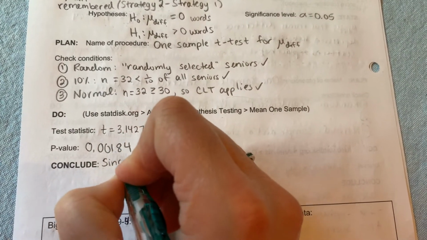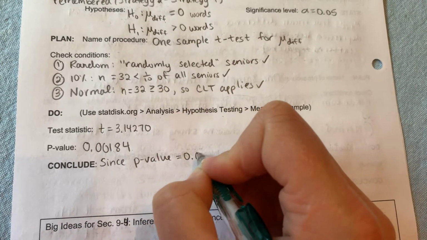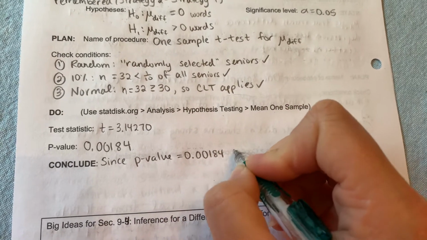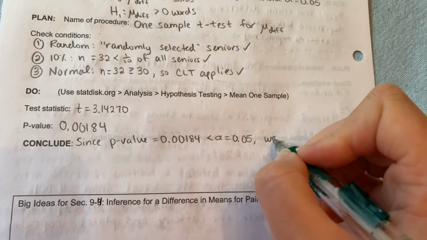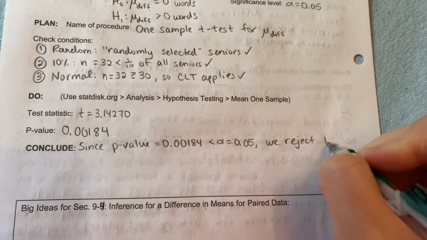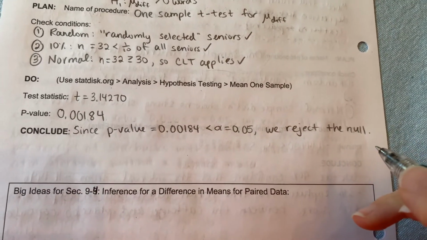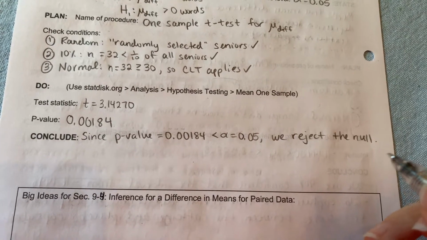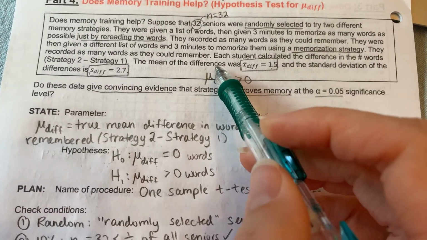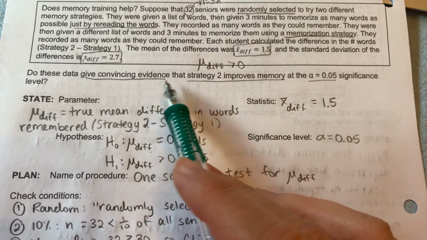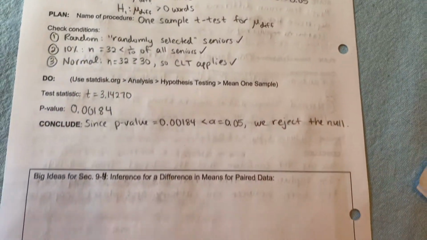So since p-value equal to 0.00184 is less than alpha equal to 0.05, we reject the null. Now, we could say we have convincing evidence that strategy 2 has more words remembered than strategy 1. But I'm going to go back up and use the statement here. And it's asking, so we have convincing evidence that strategy 2 improves memory. And that's what I'm going to say, okay?